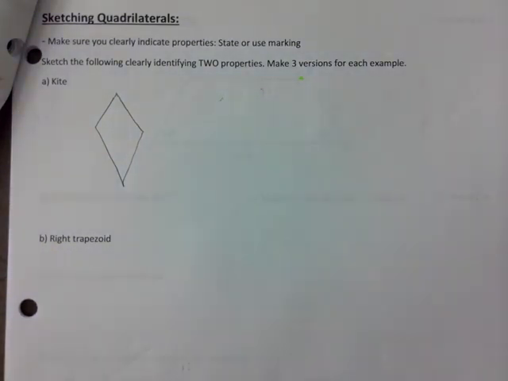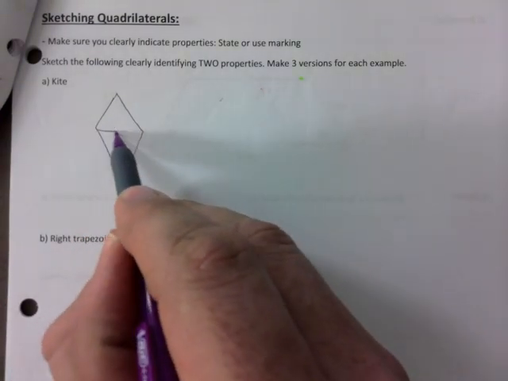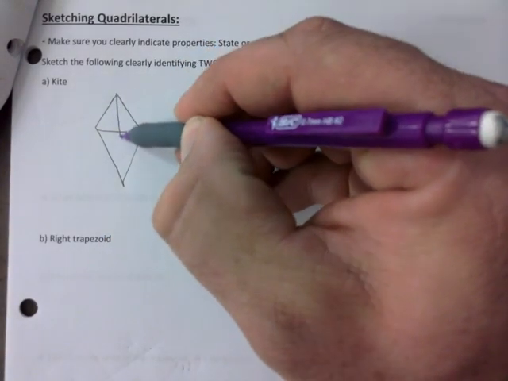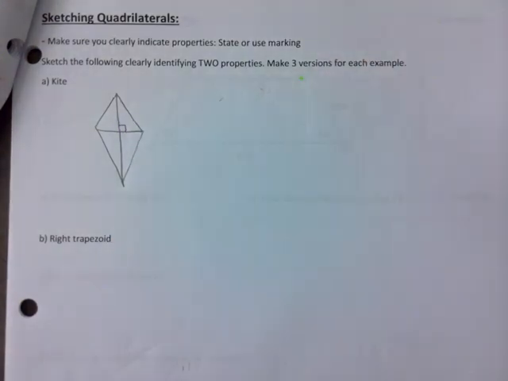And so now you're going to make sure 2 properties, almost as if you're reading out 2 properties. What's one property that you could make a note of? The one I'm going to choose is I'm going to make 2 diagonals like this, and I will say that I know that those 2 meet at a 90. That's one property.